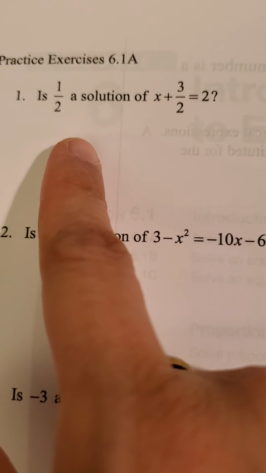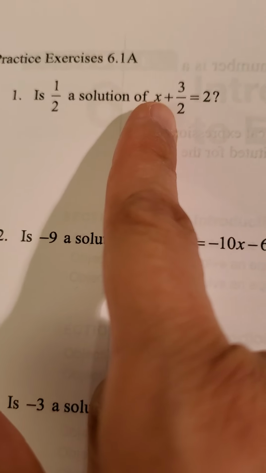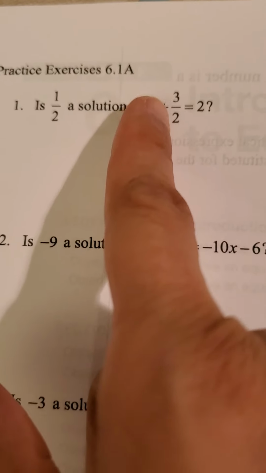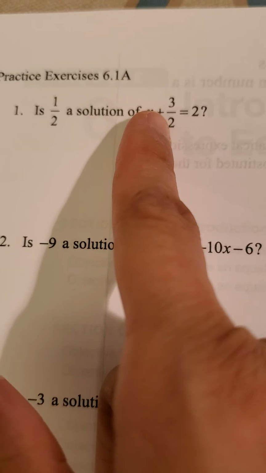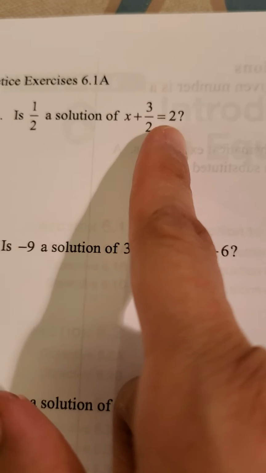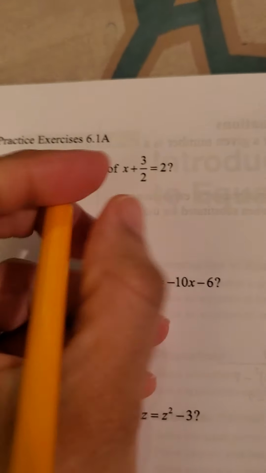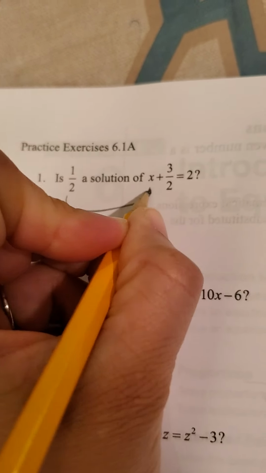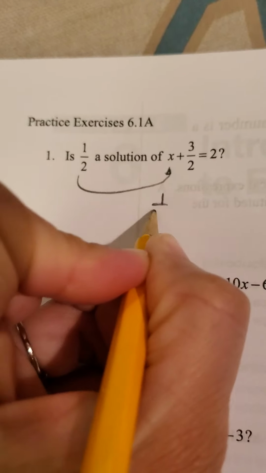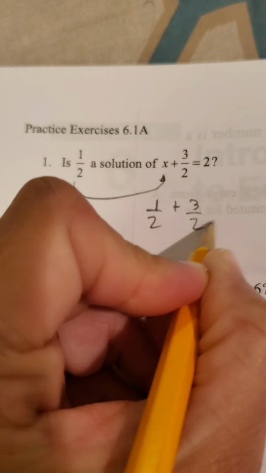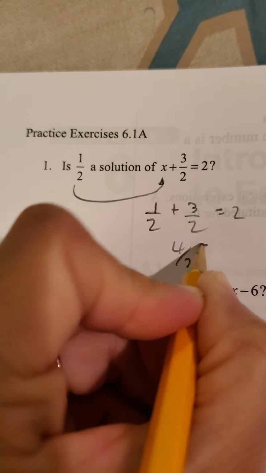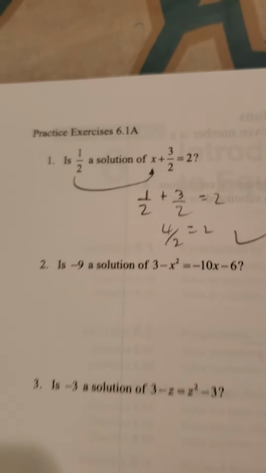So for example, if I substituted a half into x, I'll get 1 over 2 plus 3 over 2, which is 4 over 2. And 4 over 2 divided by 2 is 2. So the answer here would be yes. So right, you just substitute the given value where the unknown is. This is 4 over 2 equal 2, and that is a check.